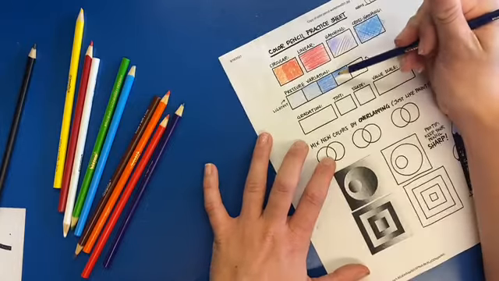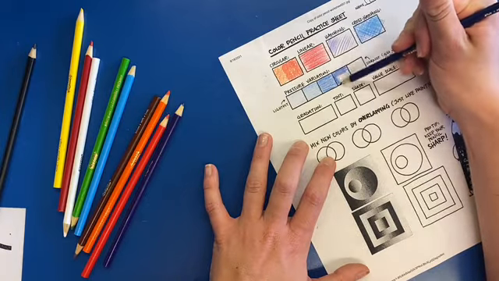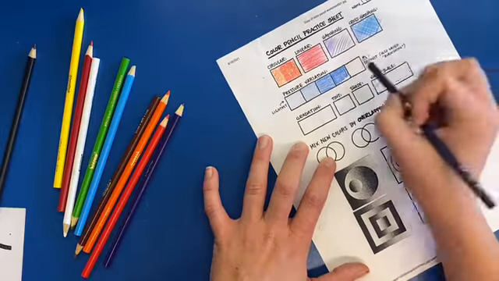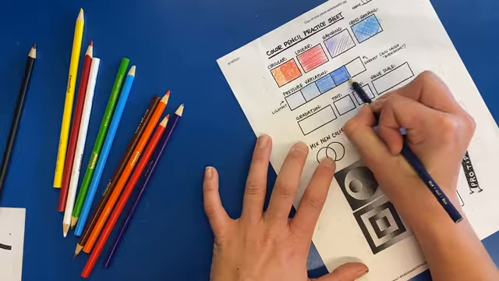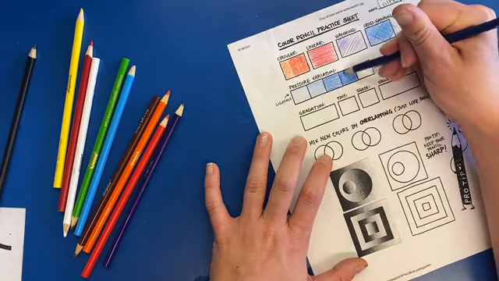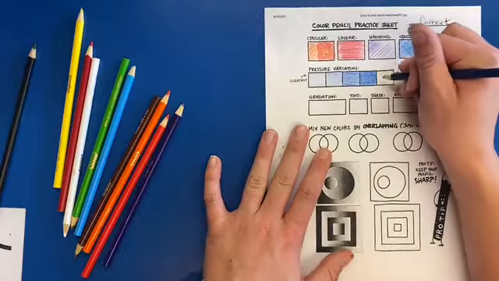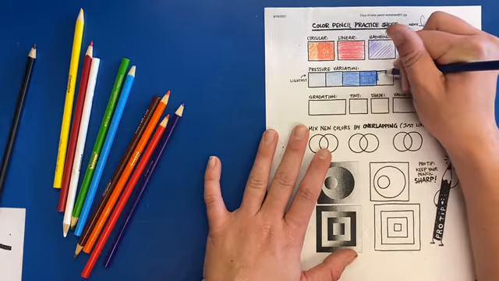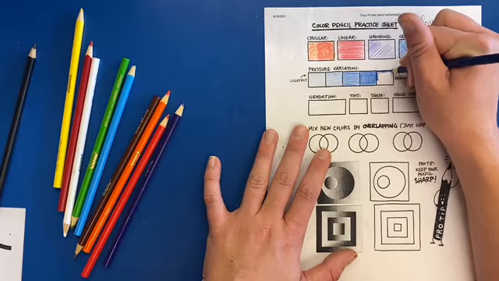Pressing down even more. All right, and then the last one is going to be our most dark. You press down pretty hard.